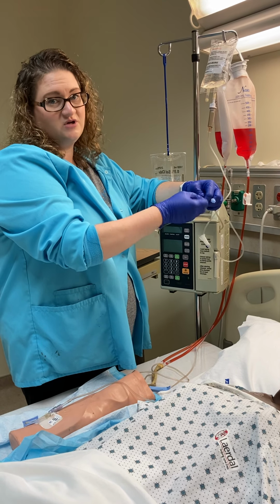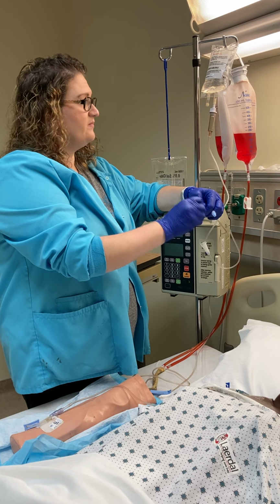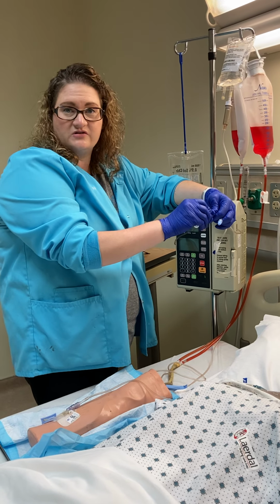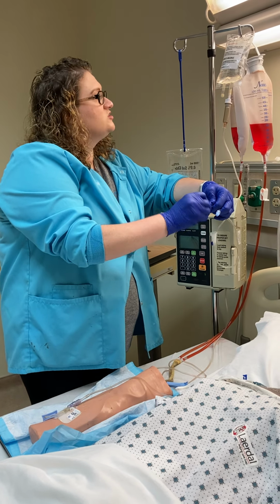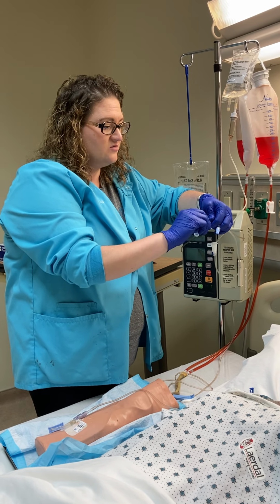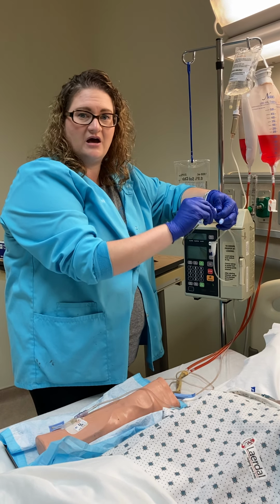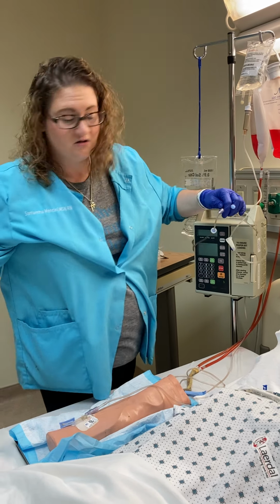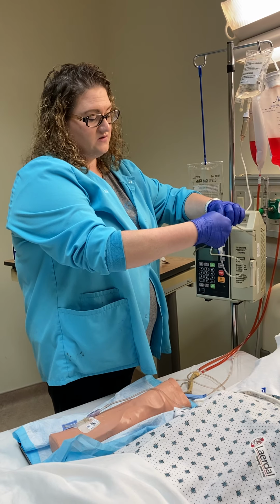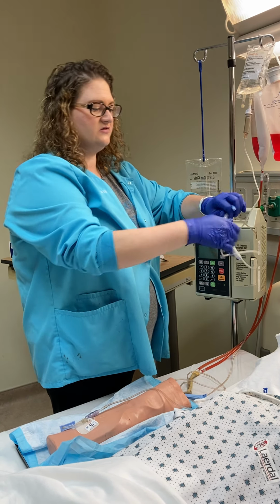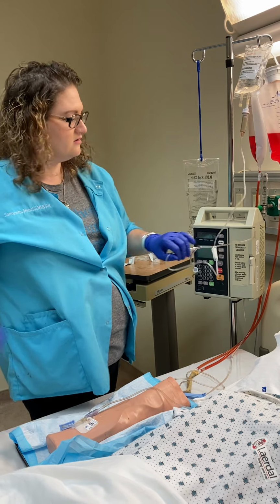Again, we check compatibilities with these medications. If an antibiotic or whatever is not compatible with your solution, you're going to use just a regular primary line to run that medication. Piggyback lines are only if it's compatible with whatever your solution is that you have hanging. So I do a 15-second scrub, allow it to dry, and then I am screwing that onto your luer lock.